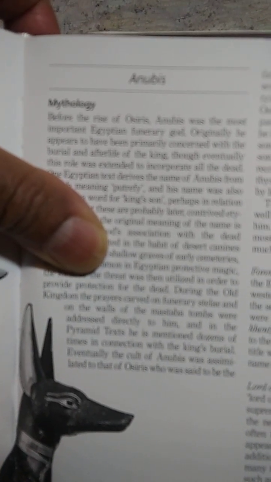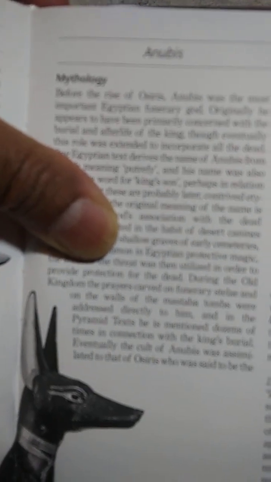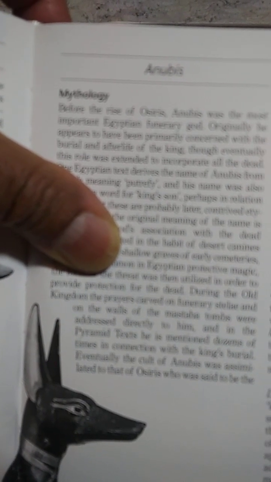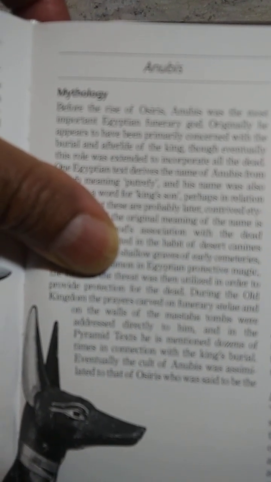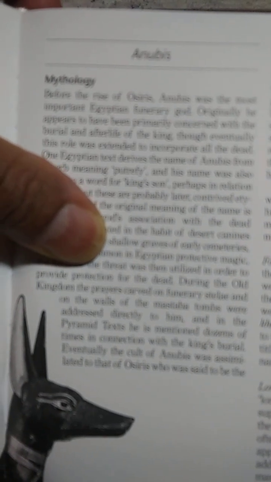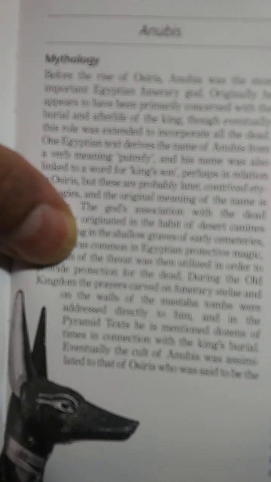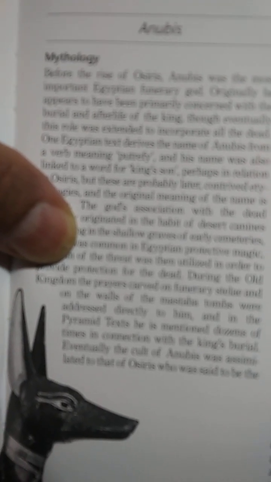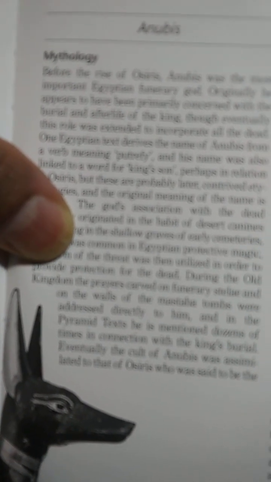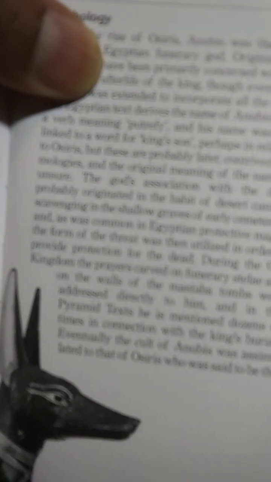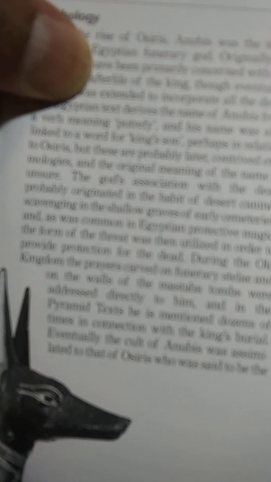Before the rise of Osiris, Anubis was the most important Egyptian funerary god. Originally, he appears to have been primarily concerned with the burial and afterlife of the king. Though eventually this role was extended to incorporate all the dead, one Egyptian text derives the name of Anubis from a verb meaning petrified, and his name was also linked to a word for a king's son, perhaps in relation to Osiris. But these are probably later contrived etymologies, and the original meaning of the name is unsure.